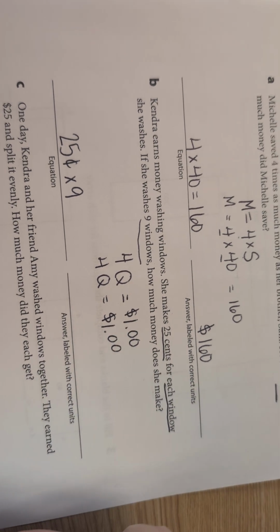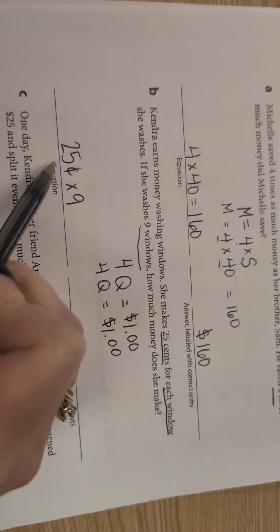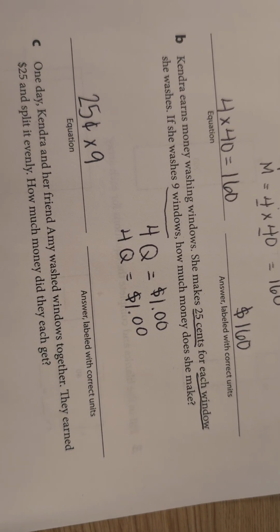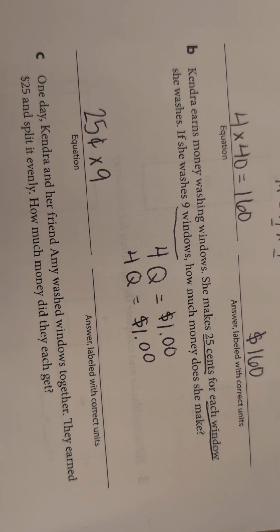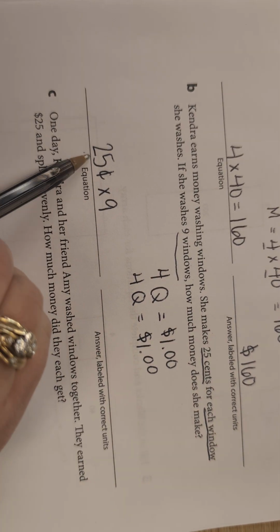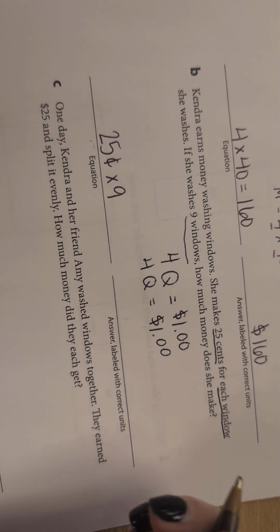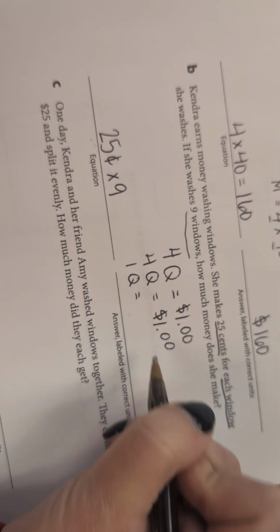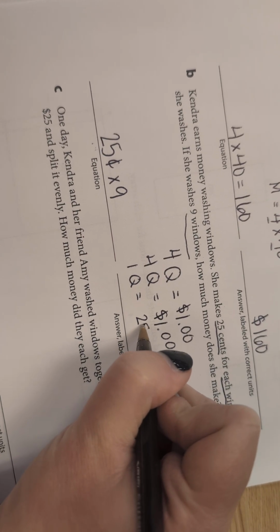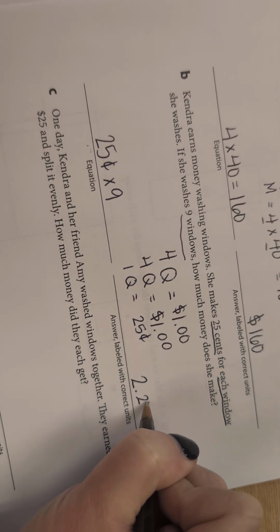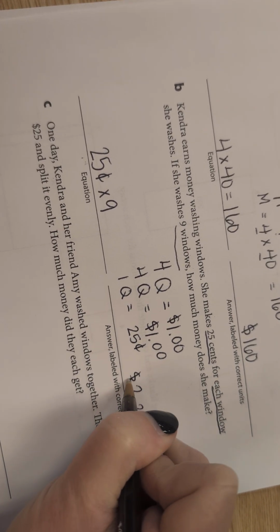That would be 8 windows, because every time I have a window, I have 25 cents. So 8 windows would be $2, and then one more window would be another 25 cents. So one more quarter equals 25 cents. So that's a total of $2.25.